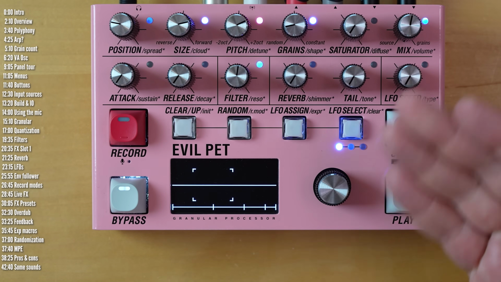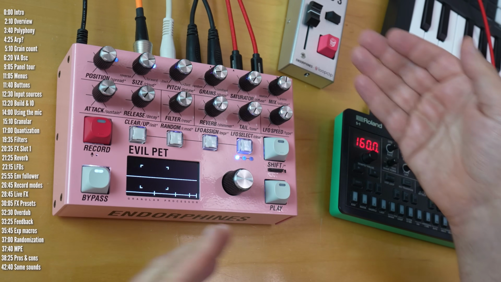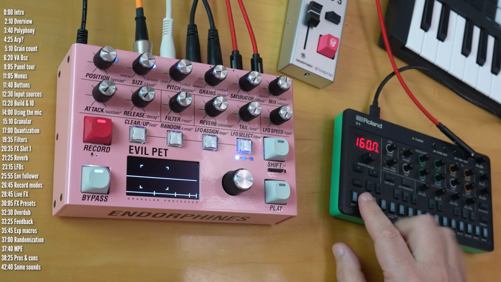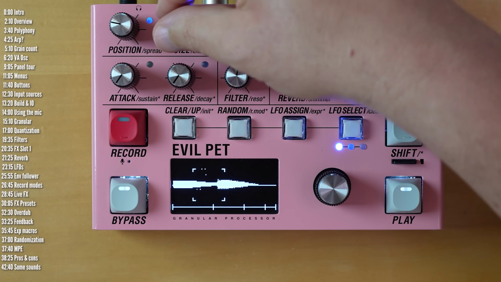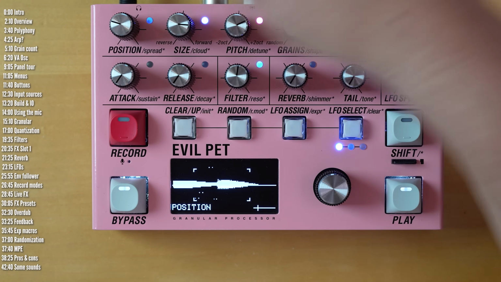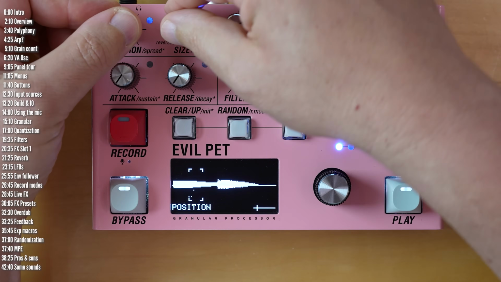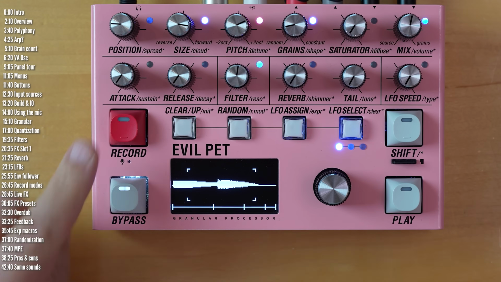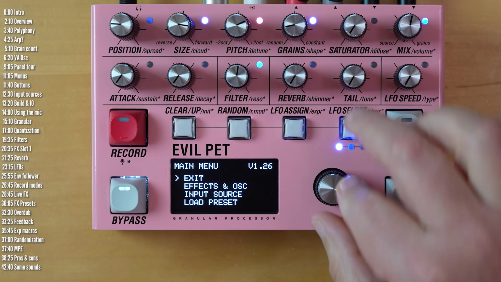Okay, so what we've seen so far are the sound design parameters of Evil Pet. Let's take a look at a few recording options. I've hooked up a synth here, so you don't have to hear me sample my own voice that much. Recording a sample is very easy. You can just hit record, and it starts recording into the buffer and just play a few notes. So these are our two notes, standard granular synthesis stuff. Once you record new audio, it just pushes the old stuff out. And this was a very short buffer.